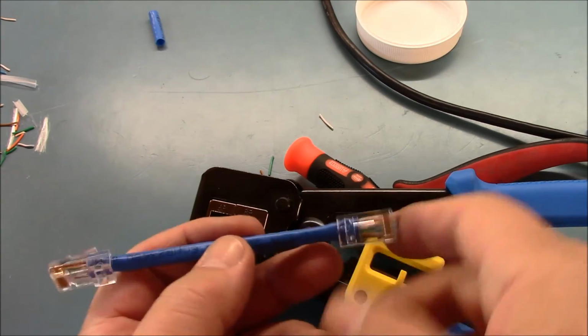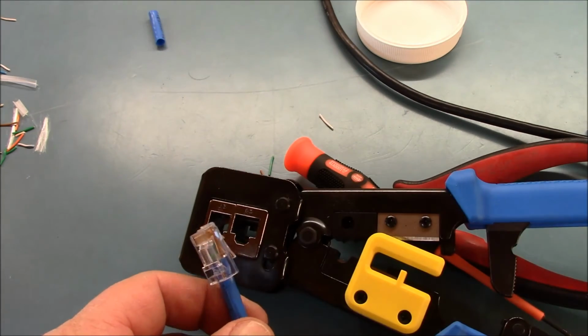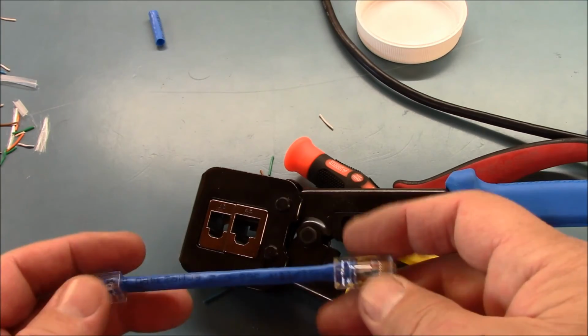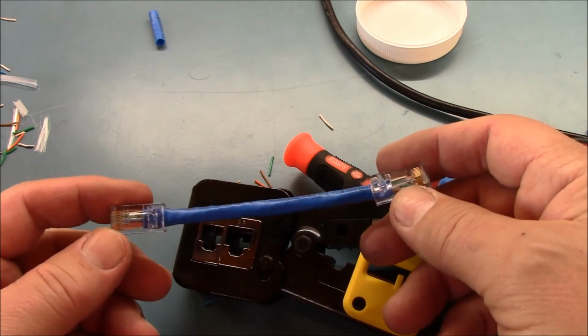Because it's easier to cut some of the little wires off. If you strip too much, it's easier to cut those off than it is to try to make this wire longer. As far as I know, they still don't make cable stretchers.